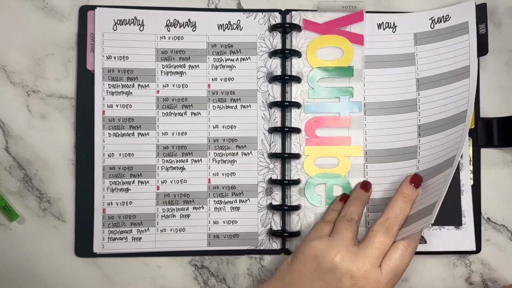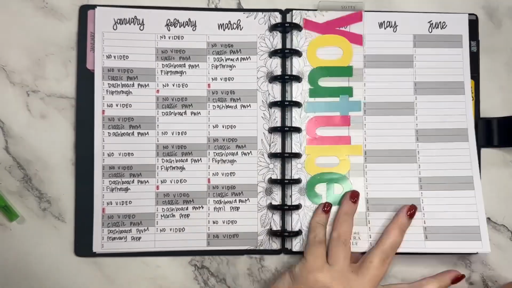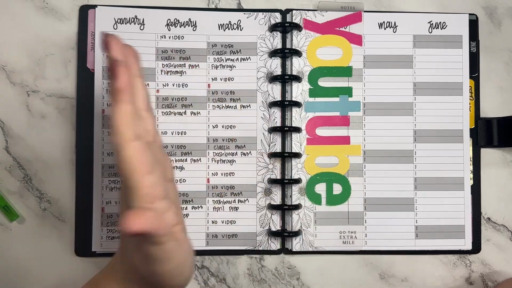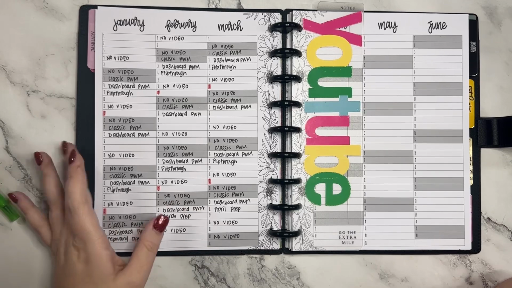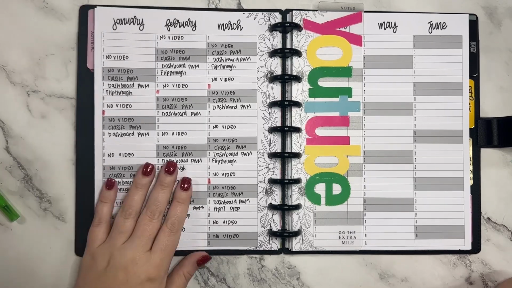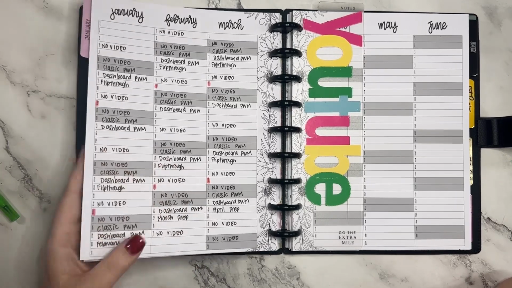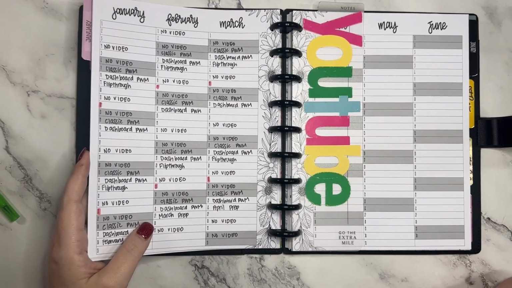Then we also have it for our faith planner, but I didn't put it in here. But for the faith planner, you could use it to track your verses of the day or things like that. So there's just so many ways you can use these pages. This is how I plan on using the ones that I've put into my planner for 2024.